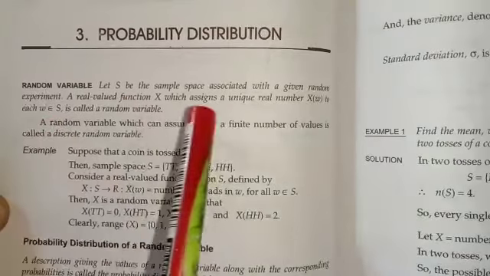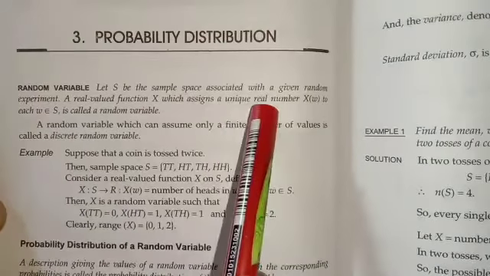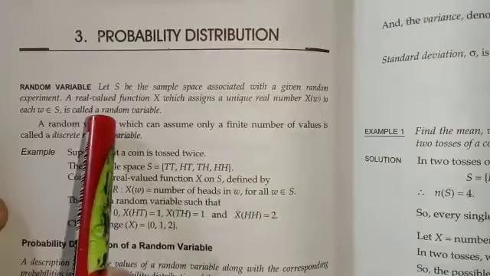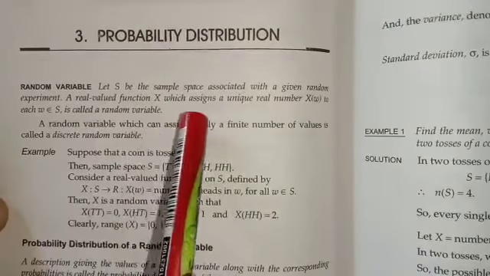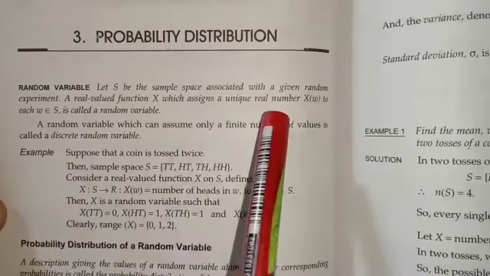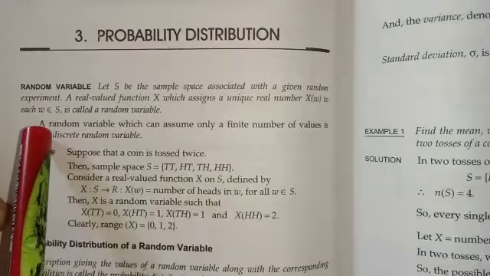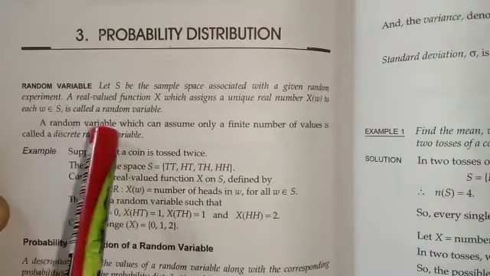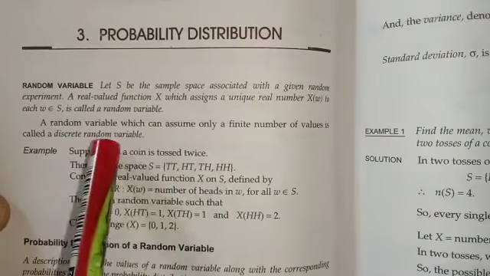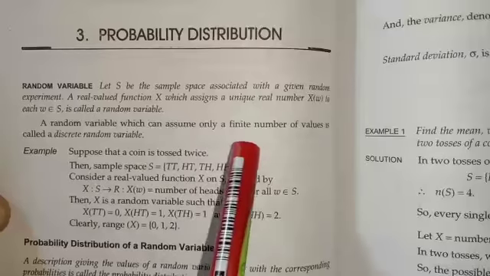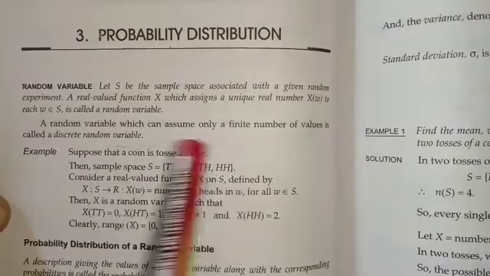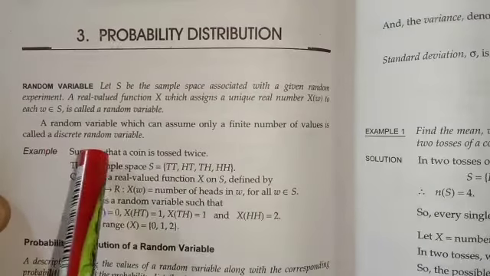Let S be the sample space associated with a given random experiment. A real value function X which assigns a unique real number X(w) to each w belongs to S is called a random variable. A random variable which can assume only a finite number of values is called a discrete random variable.